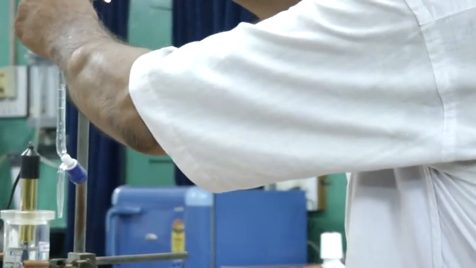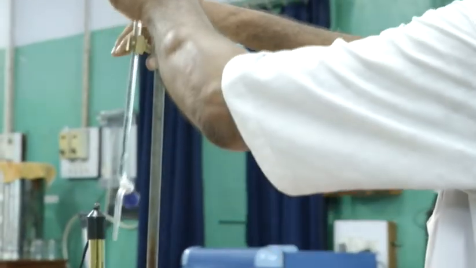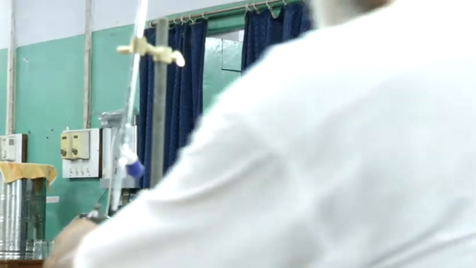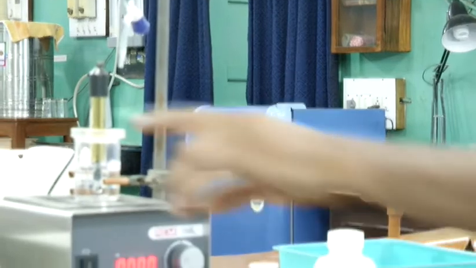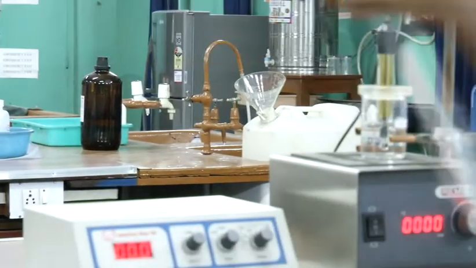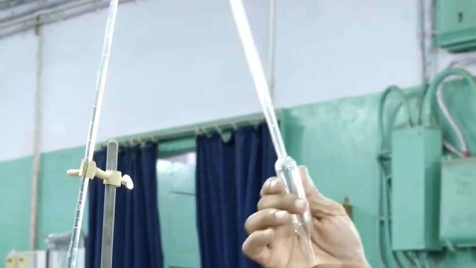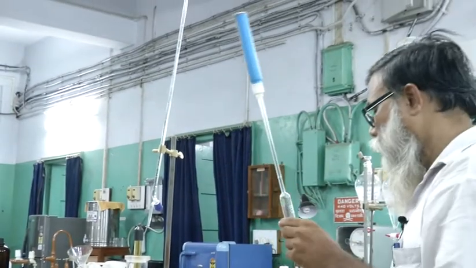Then you have to keep the burette here in the stand in this way in the clamp. You have to take oxalic acid in the beaker, using this pipette. This pipette is of 25 ml.